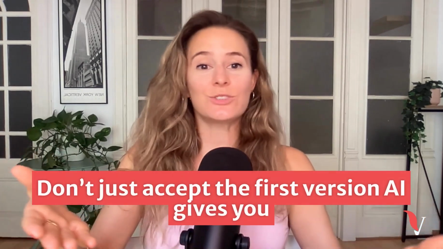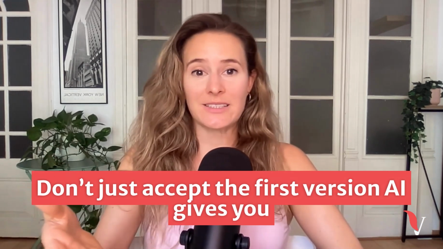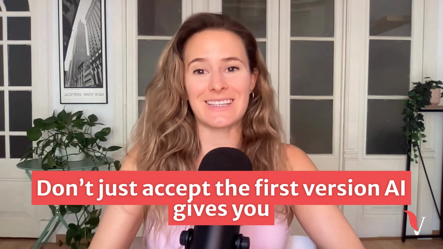And remember, don't just accept the first version AI gives you. Tweak the copy, add your own perspective, and inject personal stories or brand-specific examples to make it stand out. AI gives you a solid draft, but your voice is what makes it unique.